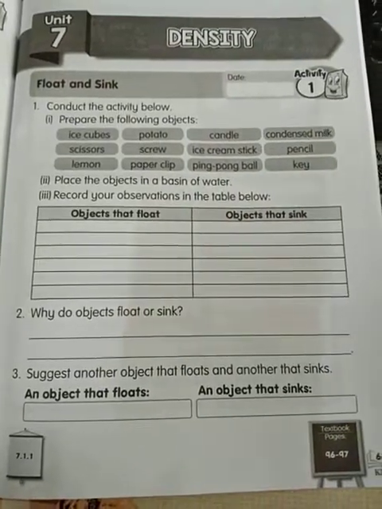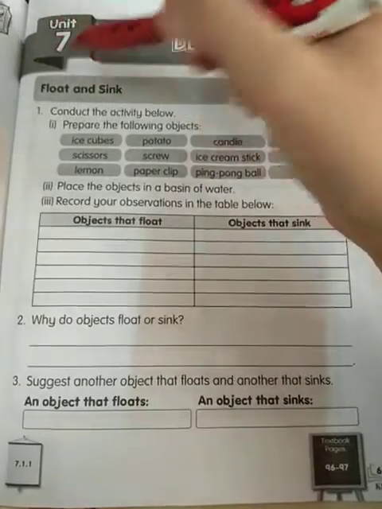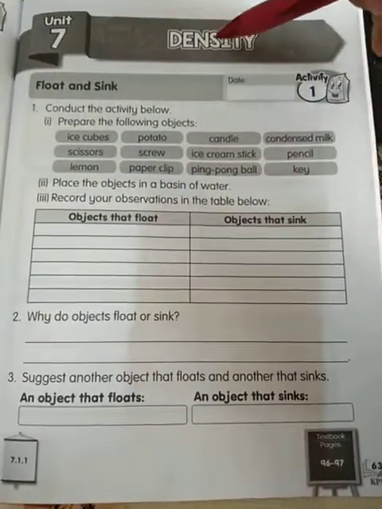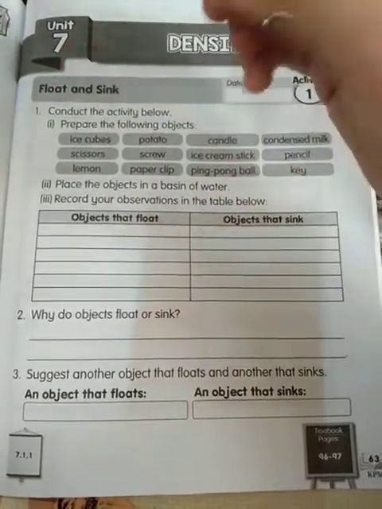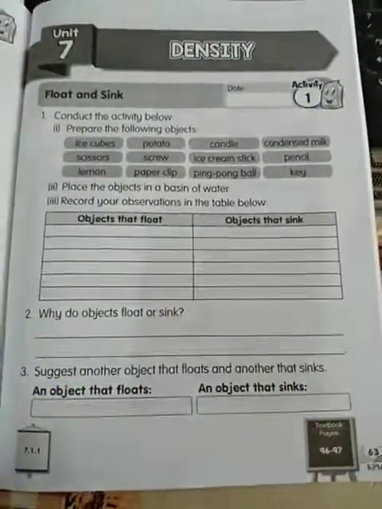Good morning everyone. Today we are going to learn the topic Unit 7, Density. Alright. So first, let us look at the book.